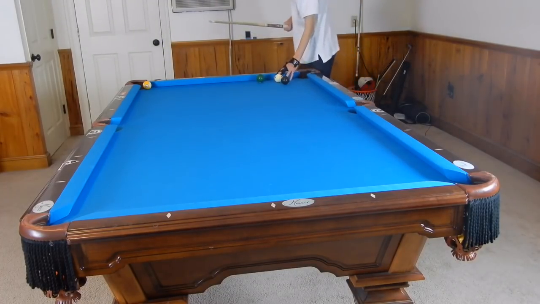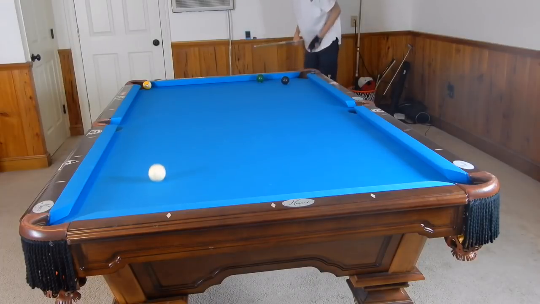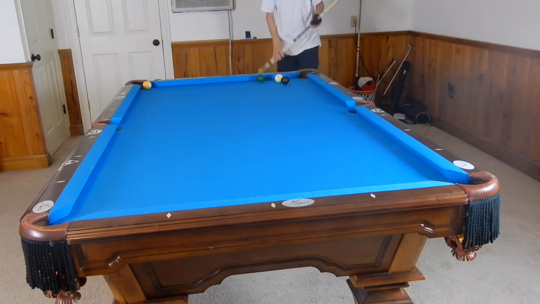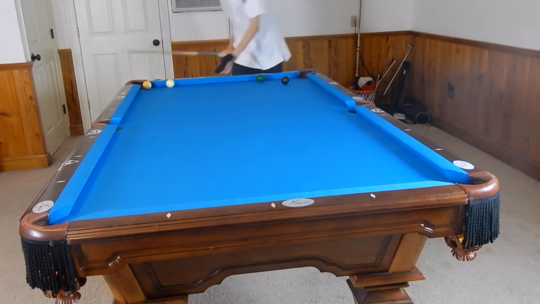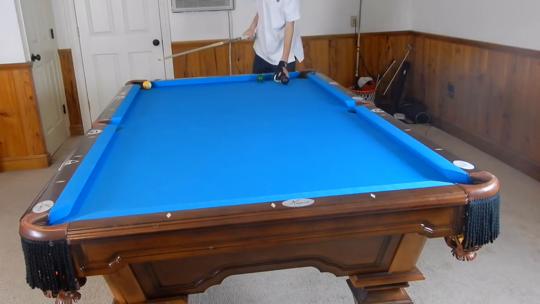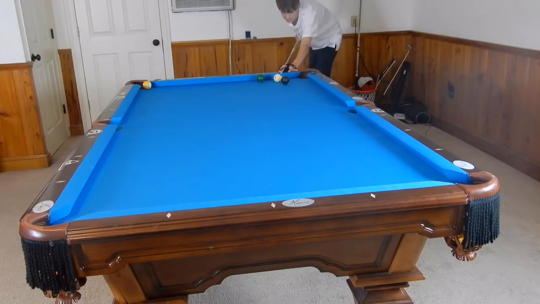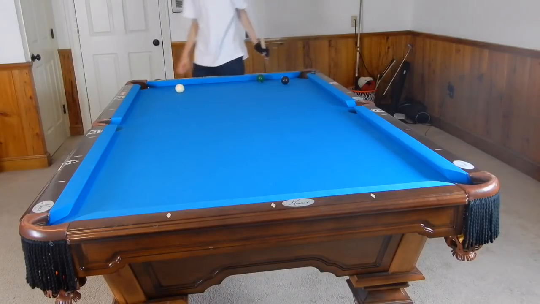So we're just hitting with about one tip of left spin, and we're trying to aim way down there. It's a tough shot. This doesn't come up in games too often, but it is good to know. See, you may hit too far over like that, and a lot of times you hit on this rail. So we're going to try to find that medium speed, just like that.